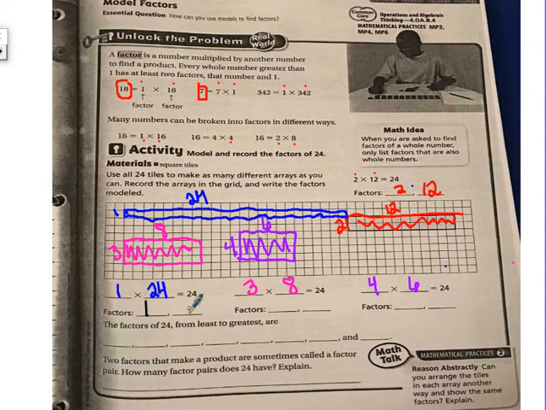Alright, so now I need to take a look and put all my factors down. I had 1 and 24, and then I had 3 and 8, and then I had 4 and 6. Okay, so then I'm going to take the factors of 24 and put them from least to greatest. So I'm going to put these factors that I have in black in order. Okay, so I'm going to start with 1. And then I went up here and I saw that I had a 2. I can use a 2 to get to 24. I can use a 3 to get to 24.